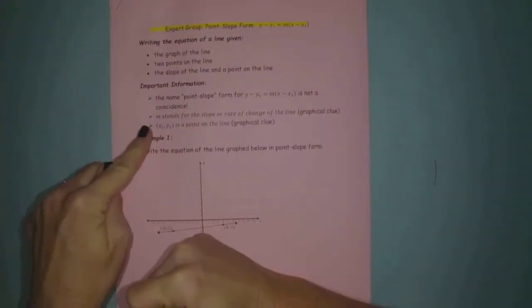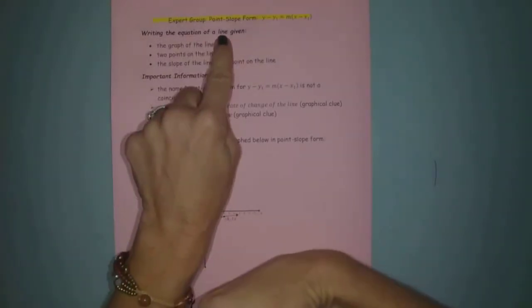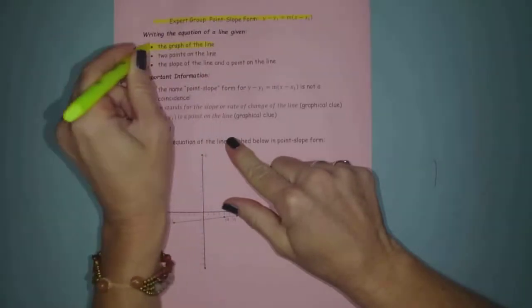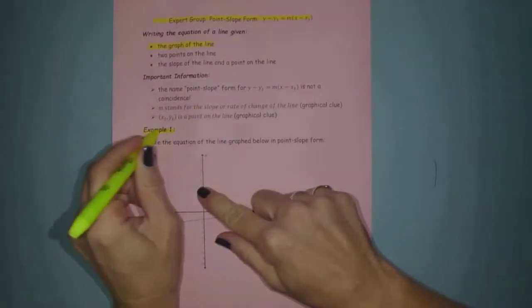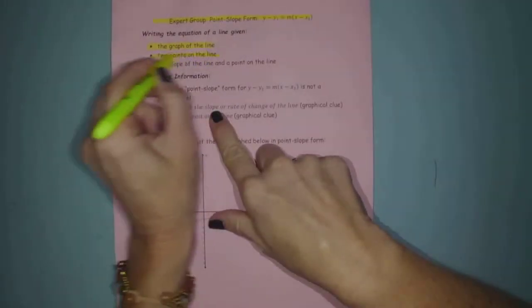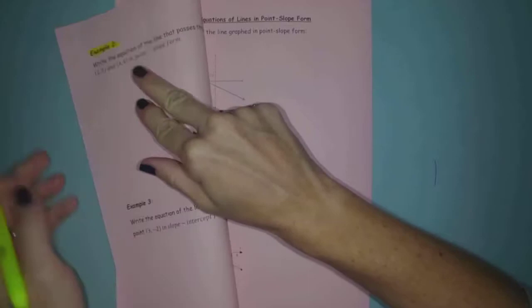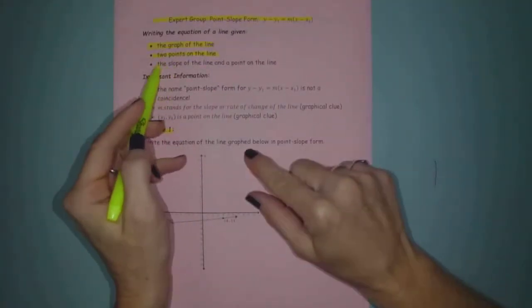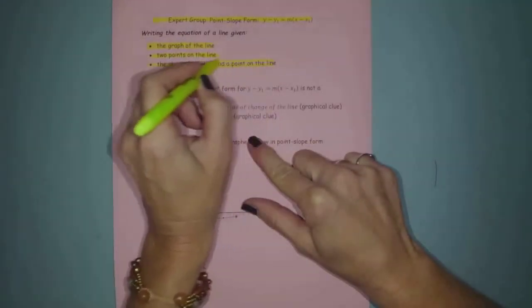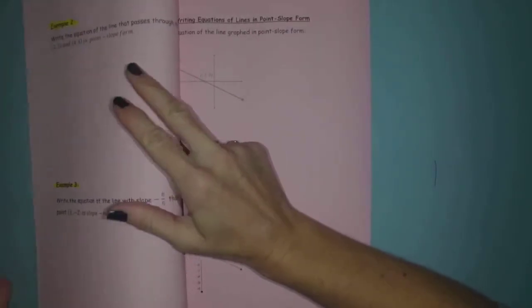So let's just read this information here at the top. Here's what you'll be learning. You're going to learn how to write the equation of a line given the graph of the line. Okay, so when given the graph of a line, how do you write the equation? And that's going to go down here with example 1. How do you write the equation given 2 points on the line? And that's going to go back here with example 2. And finally, how do you write the equation when you're given the slope of the line and a point on the line? And that is going to go with example 3. So those are the 3 things you're going to become an expert on.